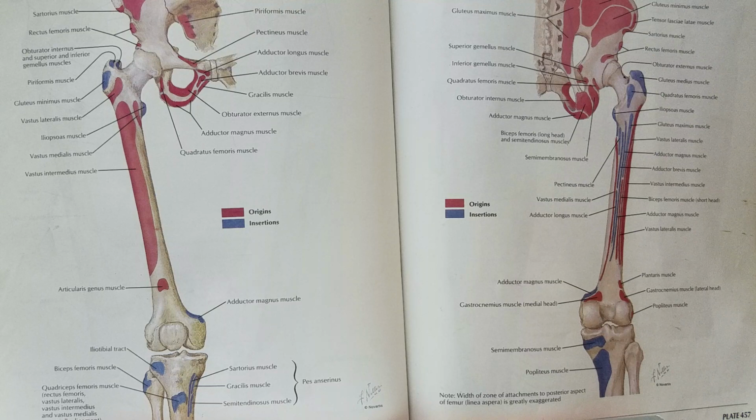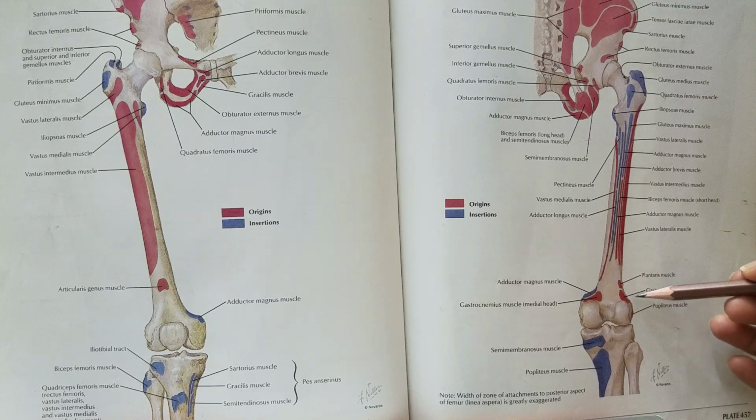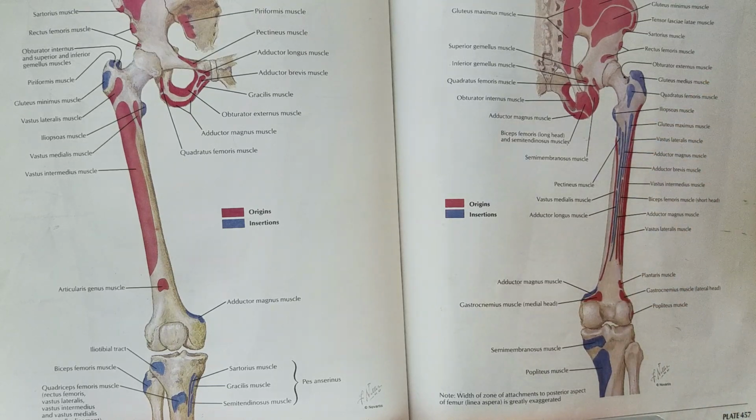Along with all of these muscles, the medial and lateral intermuscular septa also take origin from the medial and lateral lips of the linea aspera, along with the medial and lateral supracondylar ridges. So here we will have the medial and lateral supracondylar ridges. These ridges, along with the medial and lateral lips of the linea aspera, also give attachment to the medial and lateral intermuscular septa.